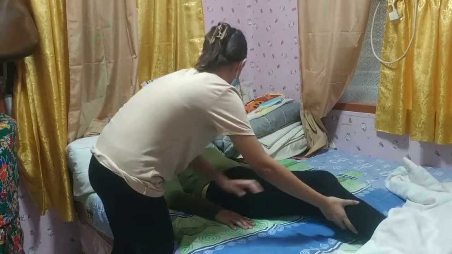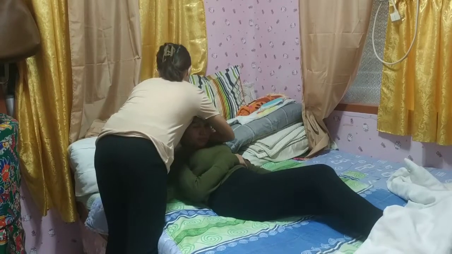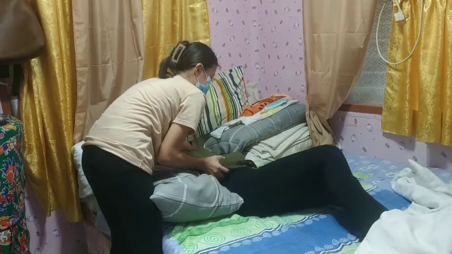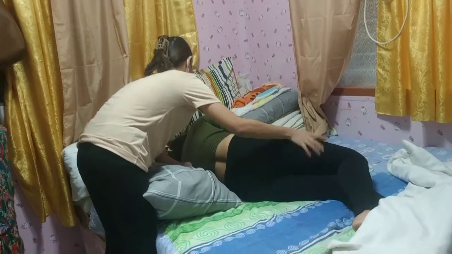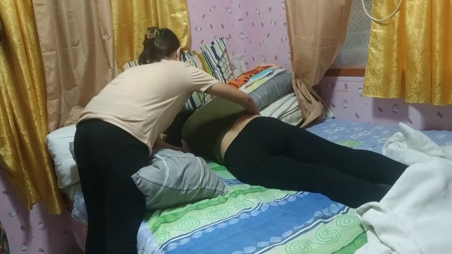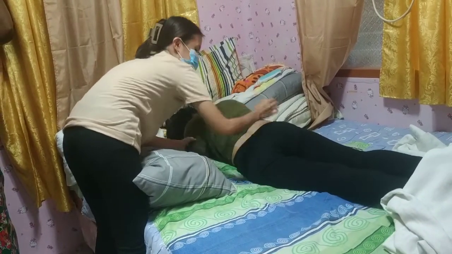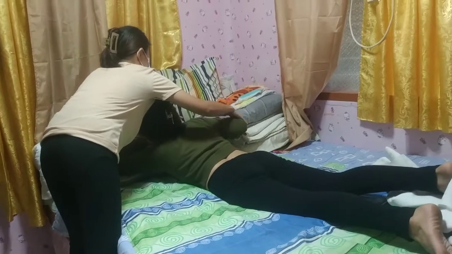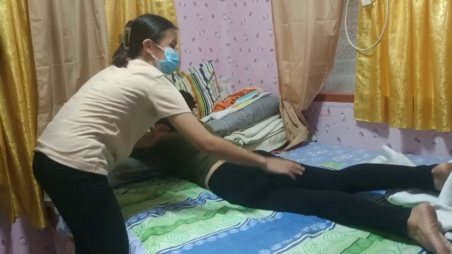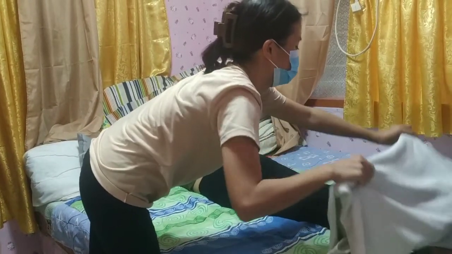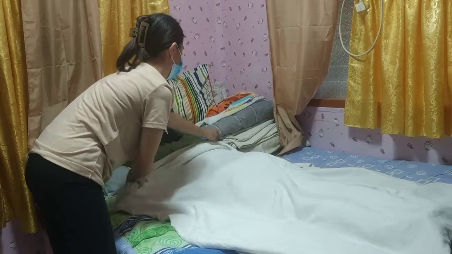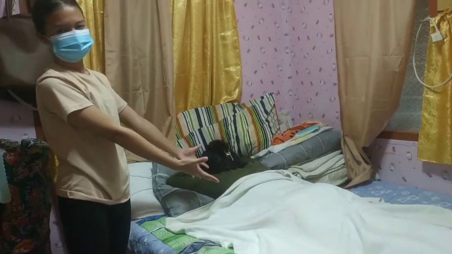Clients with cardiac and respiratory problems cannot tolerate this position. This is prone position.